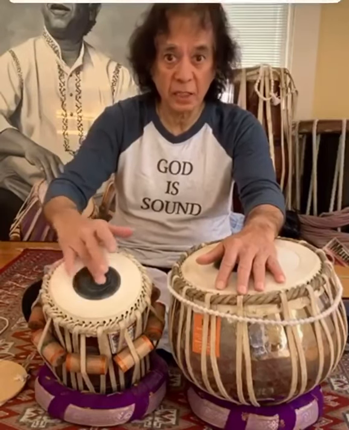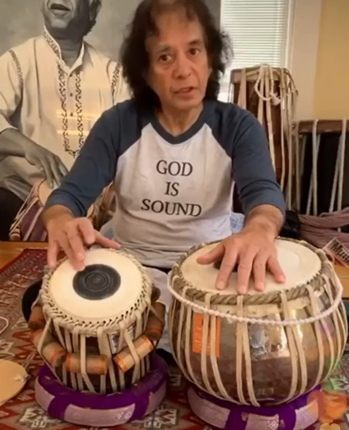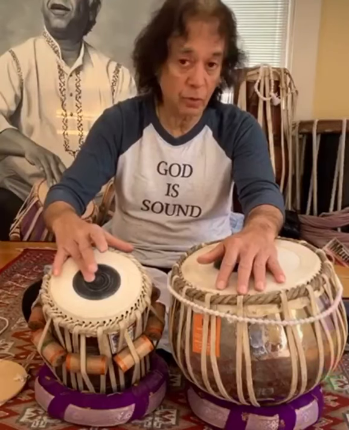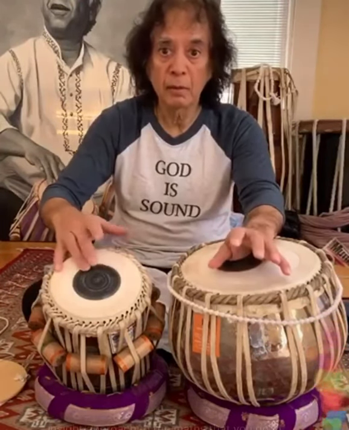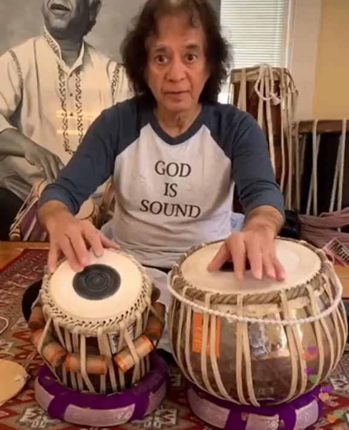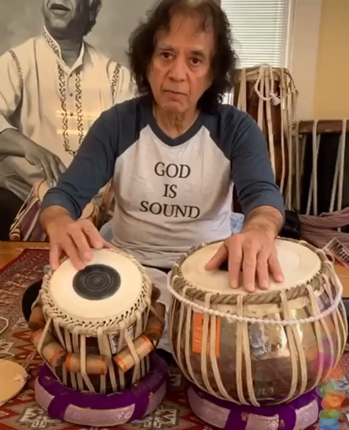Now when you're playing na, obviously your ring finger is down almost on the edge of the siahi or the ga, and the reason for that is if you move it closer onto the ga, then you'll be dampening the resonance, as opposed to. So that has to be kept in mind.